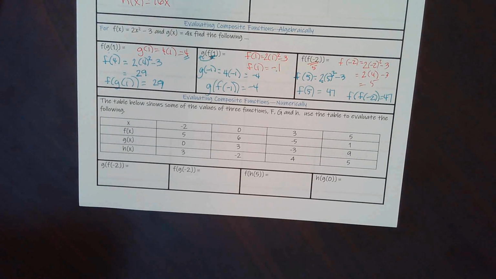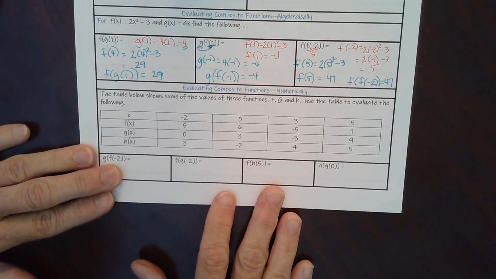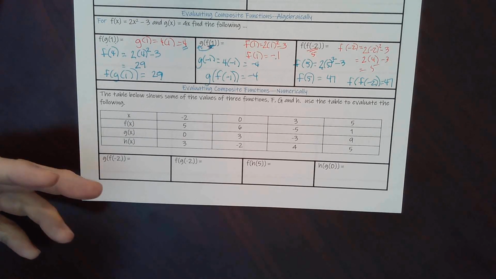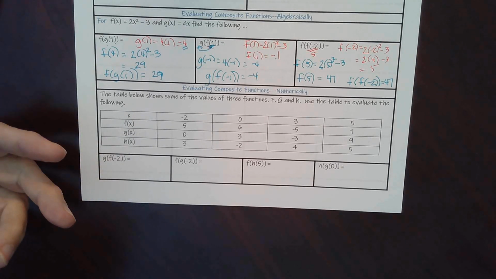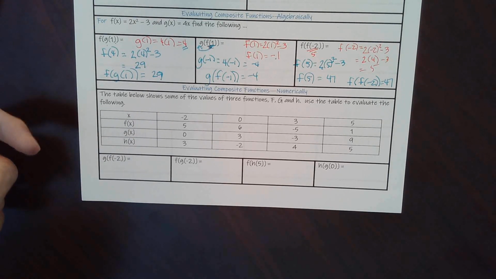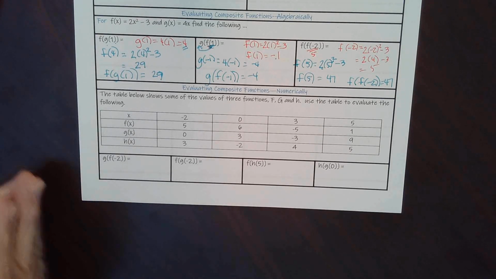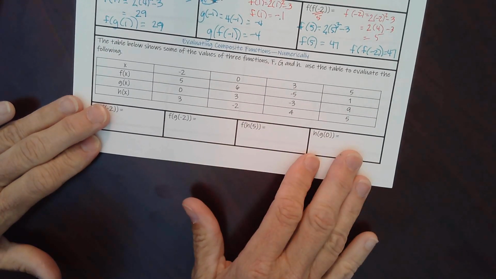So a composite function is basically the result of one function taking on the action of another function. I mean, a composite function could even be where you take two functions and multiply them together. But most of the time we will talk about taking one function and putting it into another function.